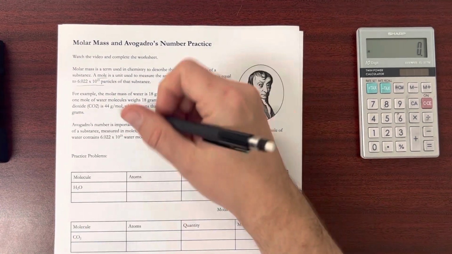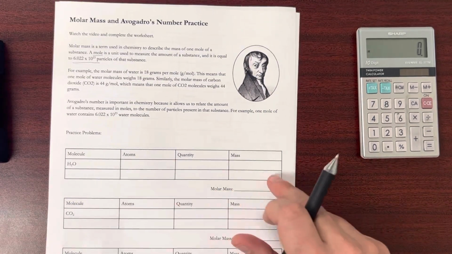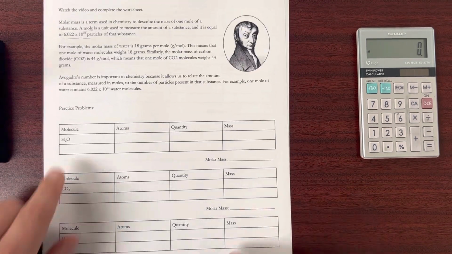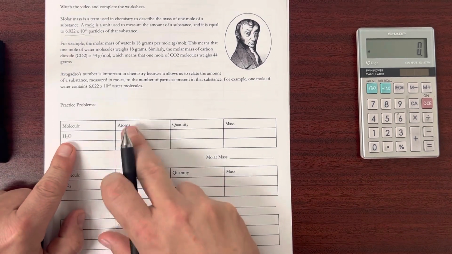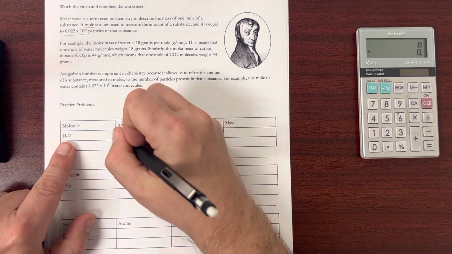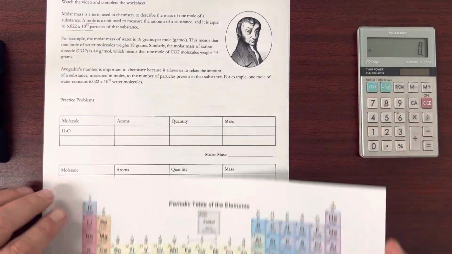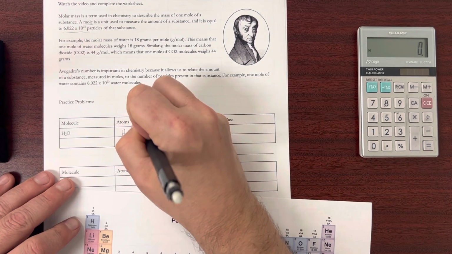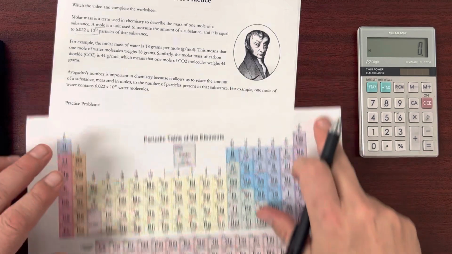And it explains it a little bit more here, but we're going to go through how to actually calculate the molar mass. And I'm going to do a couple of examples. So I have a molecule, water, H2O. I want to write in what my atoms are. So H, looking on the periodic table, is hydrogen. And O, looking on the periodic table, is oxygen.